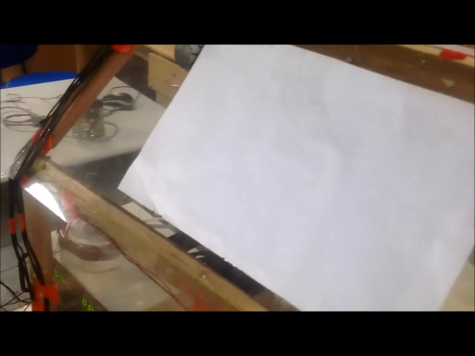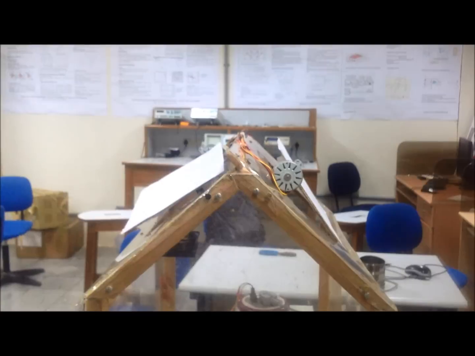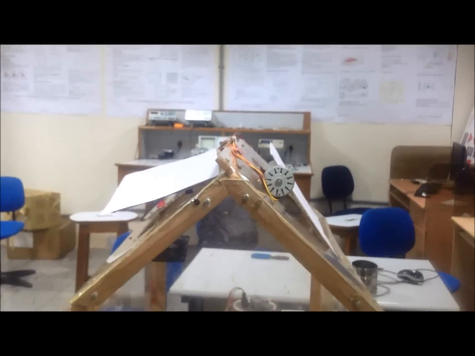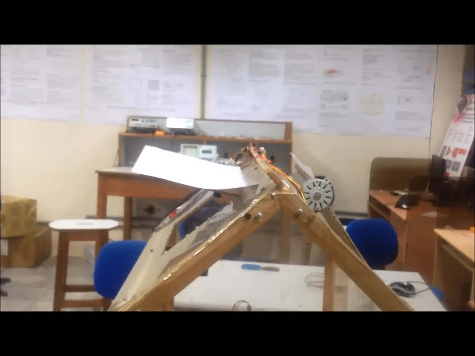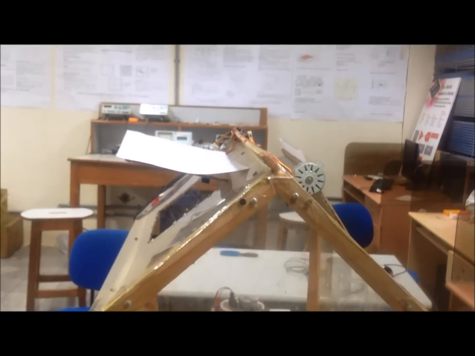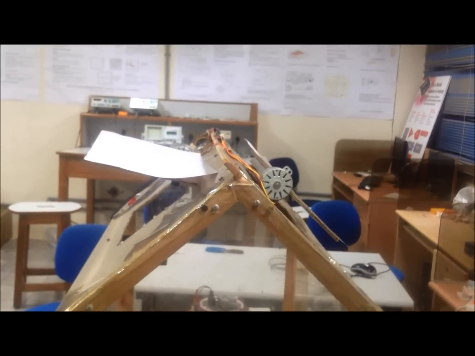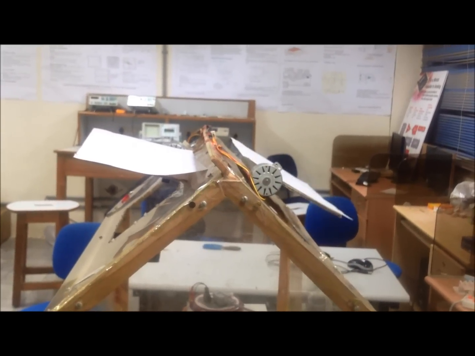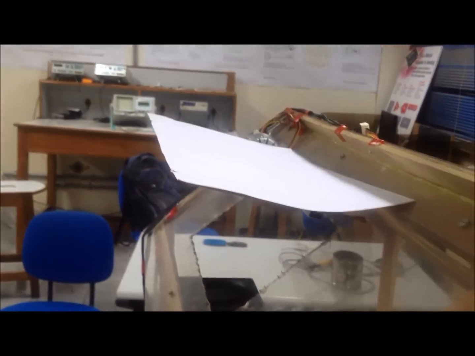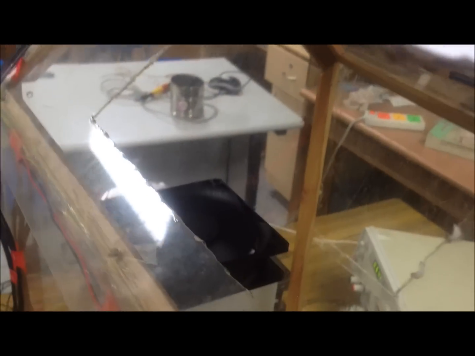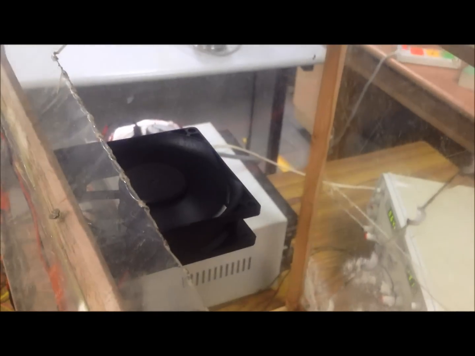Now the algorithm will try to reduce the inside temperature by opening the flaps and turning on the fan. Now the algorithm is trying to reduce the temperature of the greenhouse by opening the vents so that air ventilation can take place. There is a fan installed inside the greenhouse to aid the air ventilation, which is now on.